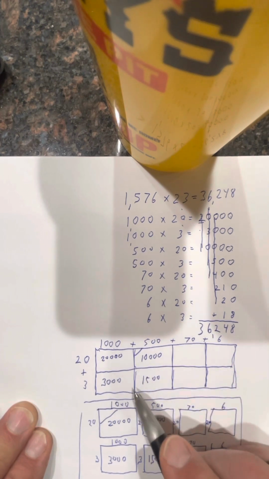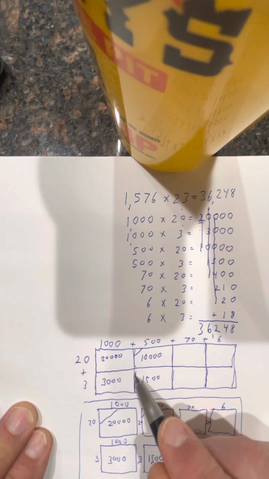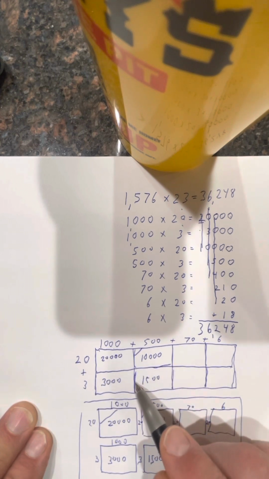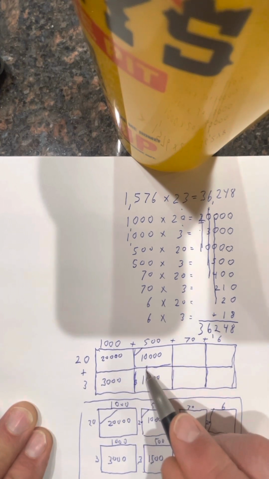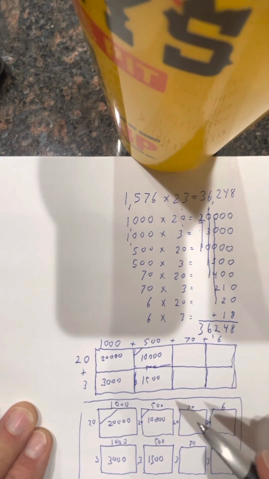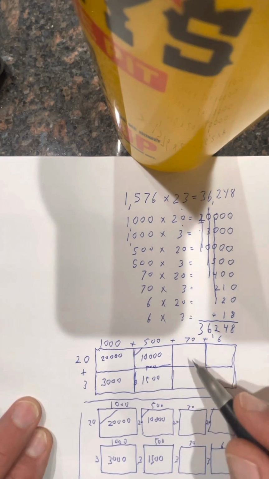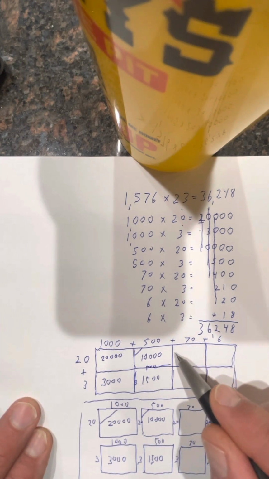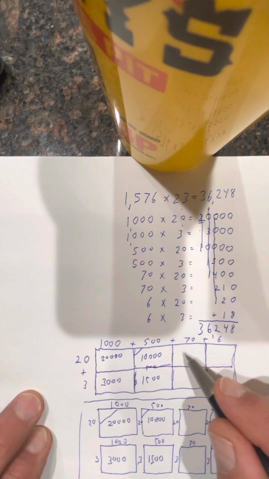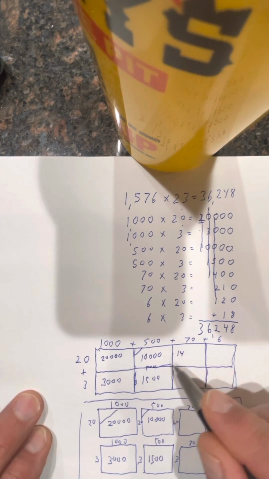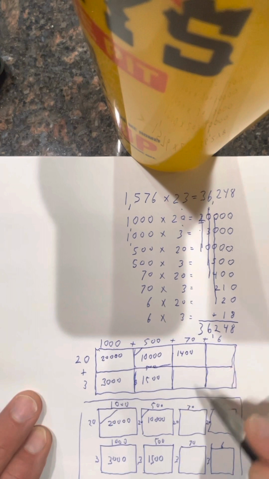And this is where it gets harder for them to see. This line is 3 right here. This line is 500, so it's just 3 times 500. Okay, so now this is 70 times 20. 2 times 7 is 14. There's 2 zeros.